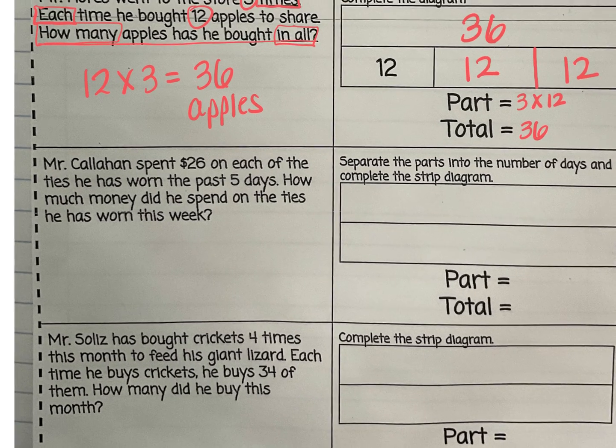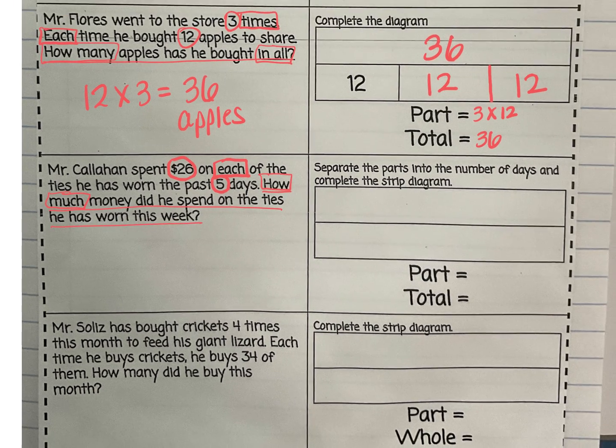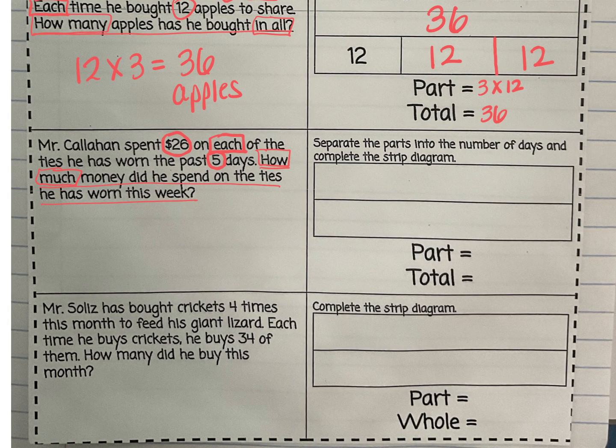Okay, the next one, Mr. Callahan spent $26 on each of the ties he has worn the past 5 days. How much money did he spend on the ties he has worn this week? So how much did he spend? Okay, so let's talk about the part. How many days did he wear ties?